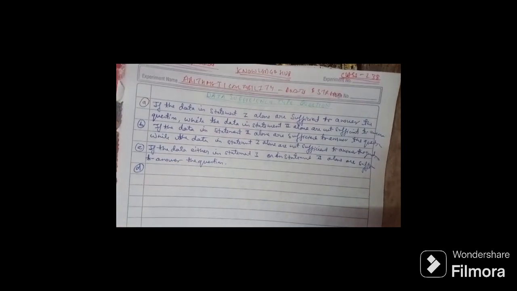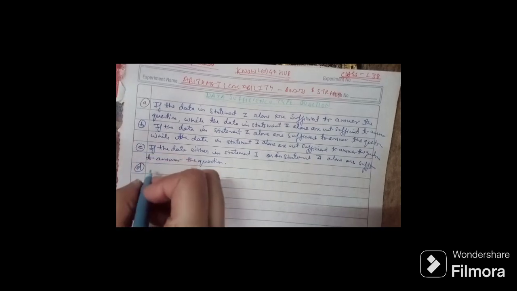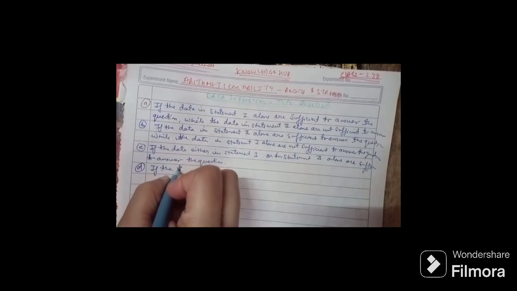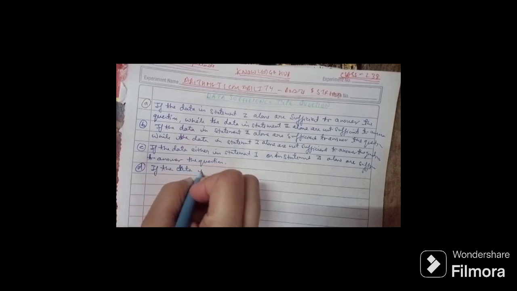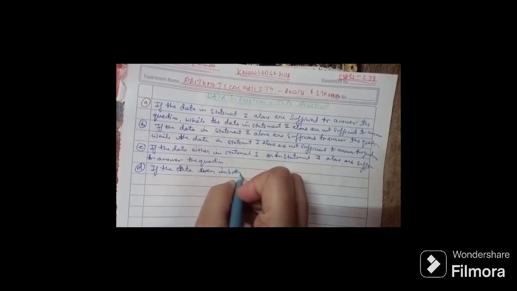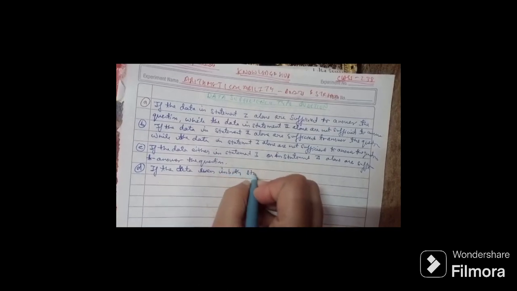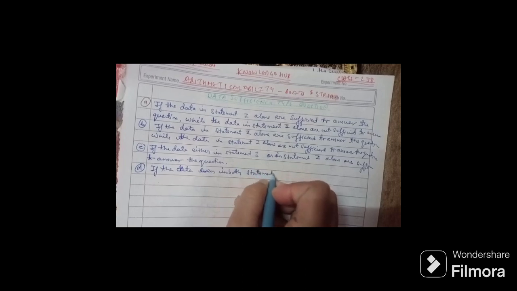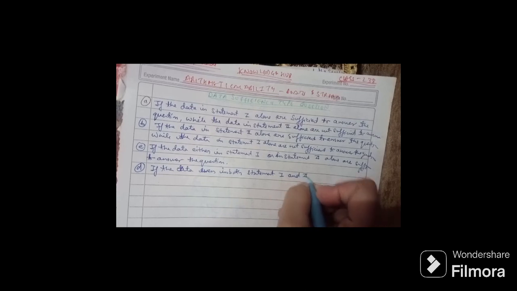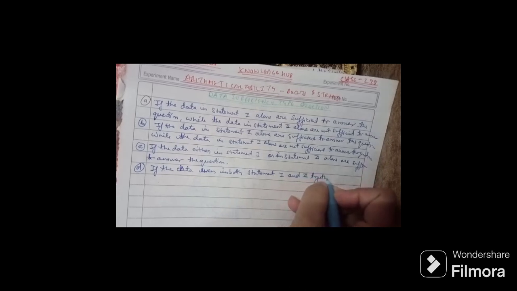Now, choose D if the data even in both statements 1 and 2 together are not sufficient to answer the question.